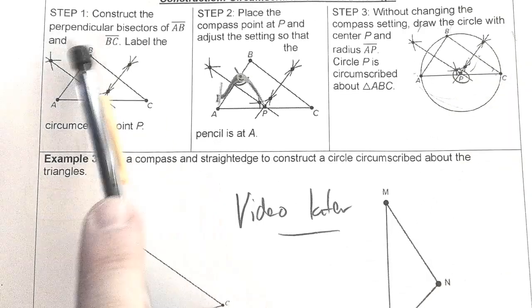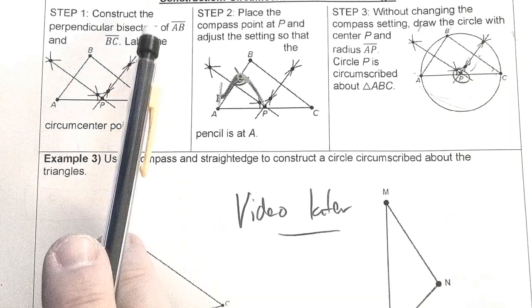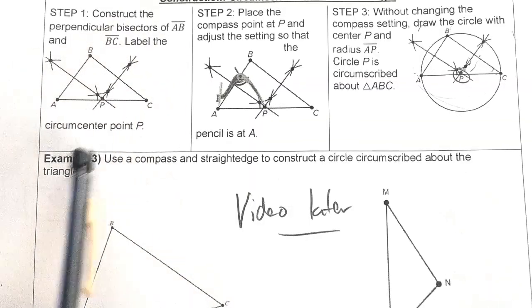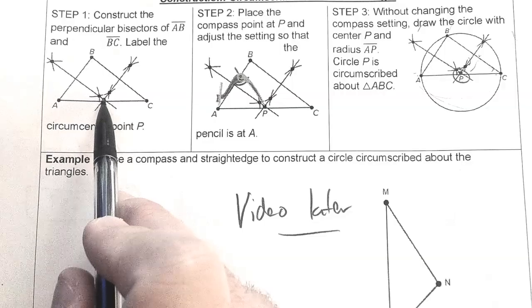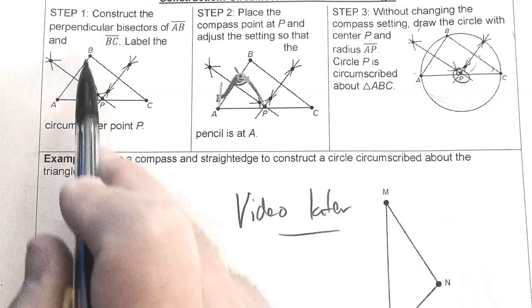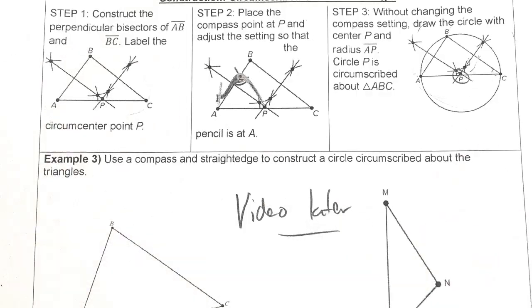So step one, you make your perpendicular bisectors for AB and BC, and you label that point P. That's the circumcenter of your triangle, because that's going to be equidistant from this angle and this angle. So when you go, it looks like that at the end.